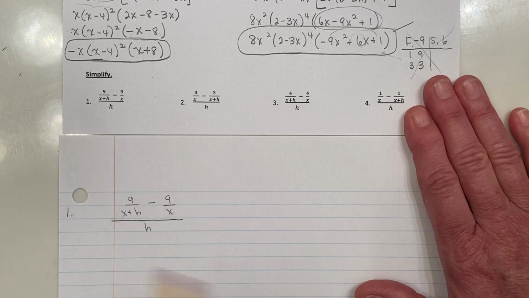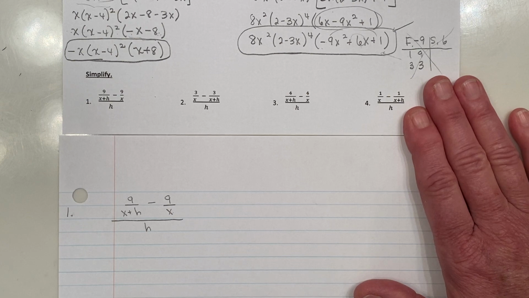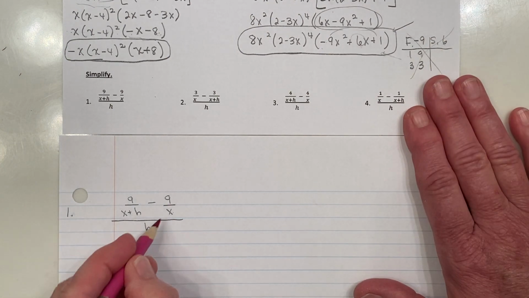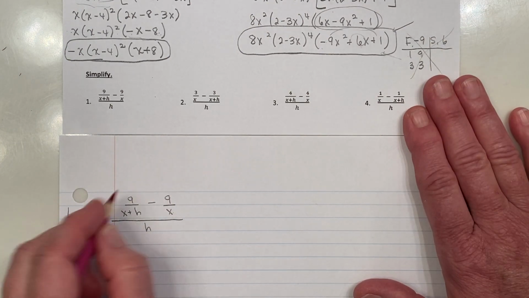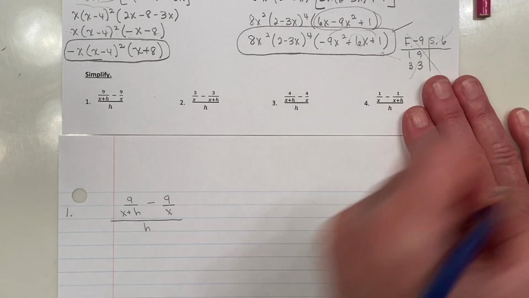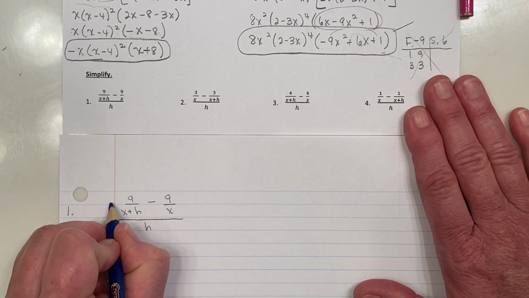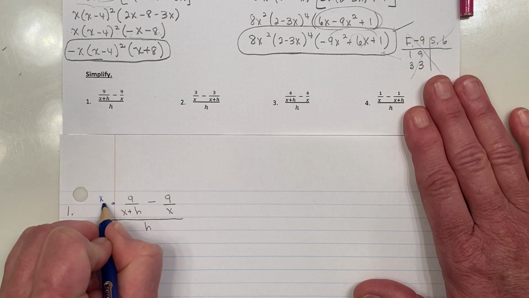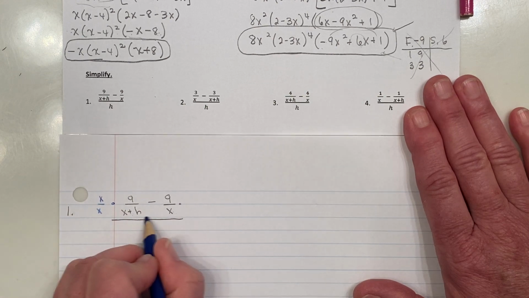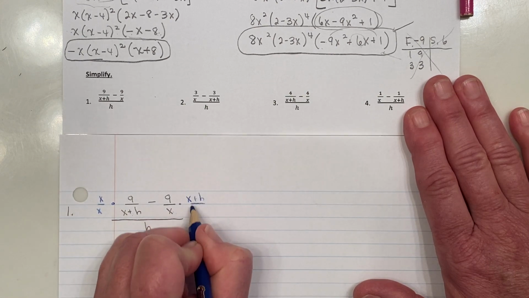We just want one fraction. This is too much right here. So for us, what we're going to do, there's 2 strategies, and I prefer one, but I'm going to show you both. All right, so for one strategy, students might say, well, okay, let's get a common denominator in the numerator, and their attention focuses up there. So to get a common denominator with the numerator, you would have to multiply this fraction by x over x, and this fraction over here by x plus h over x plus h.